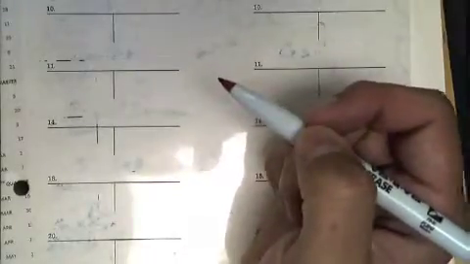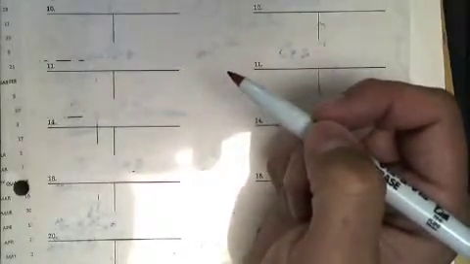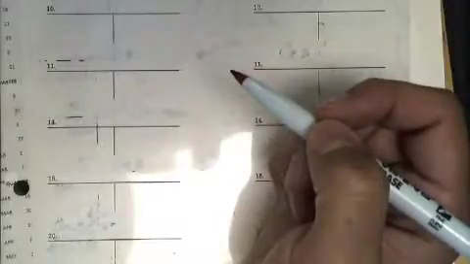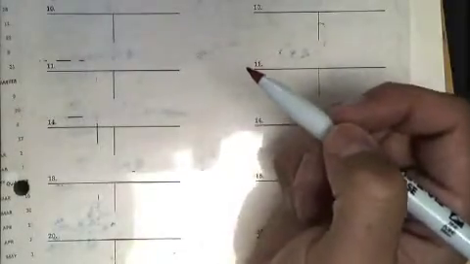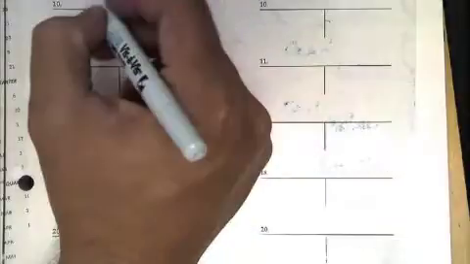So received cash from sales for $600. So what do we got? Cash and sales, right? Cash is being increased, so cash being an asset, would have a debit, so we would need to debit cash for $600.